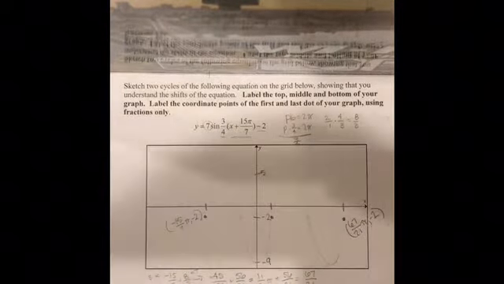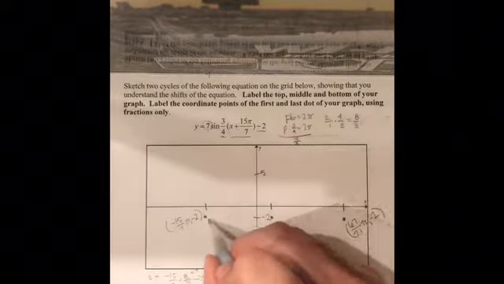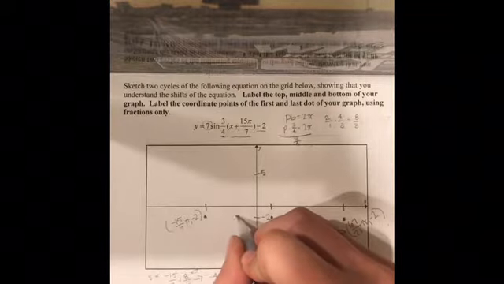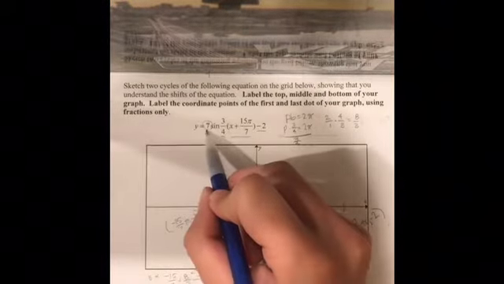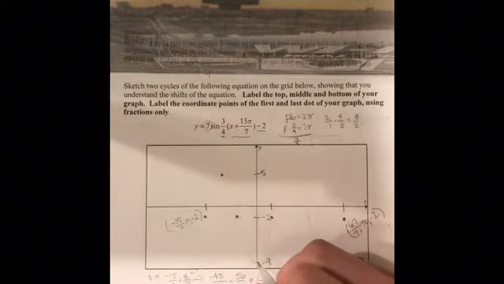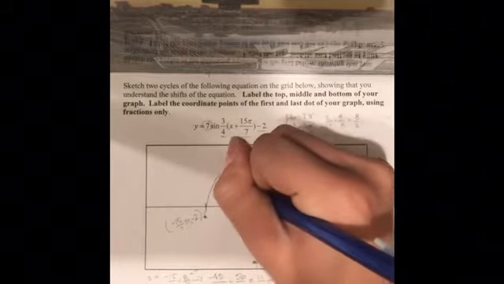And now let's draw our two waves. So for this wave, this is one wave all on its own. So we're going to draw our center dot. Check to see whether the graph is positive or negative. It's positive, so our first dot goes up here, and our second dot goes down here. Now we're going to draw our first wave.